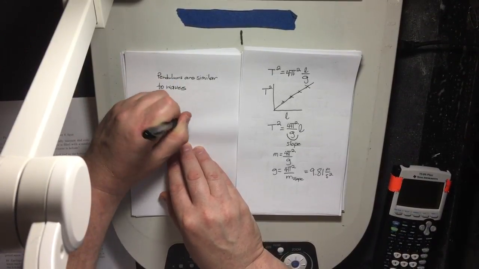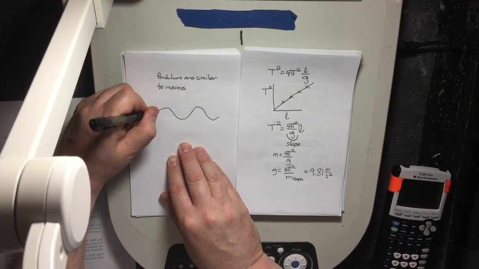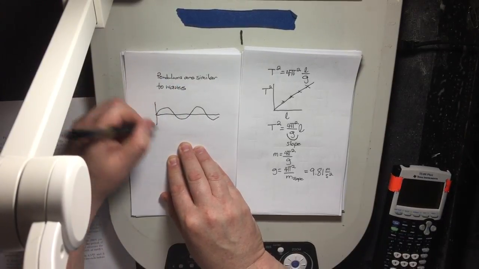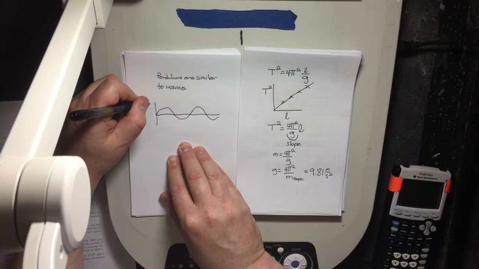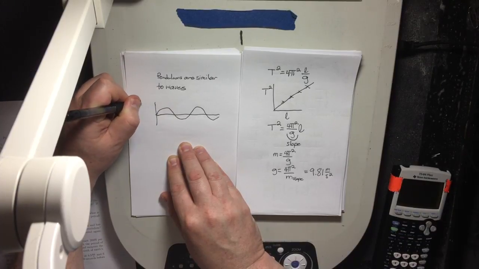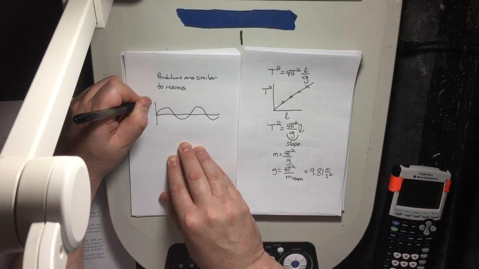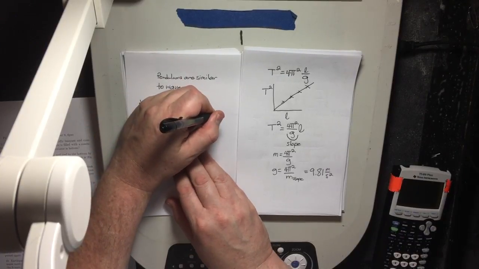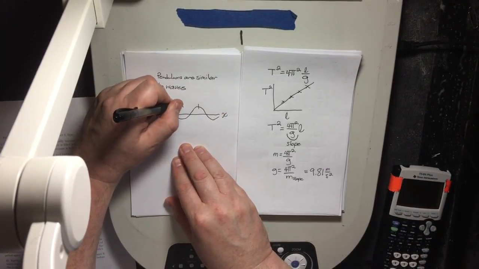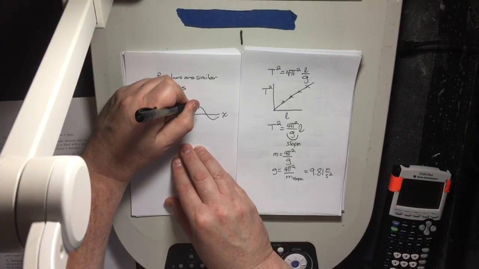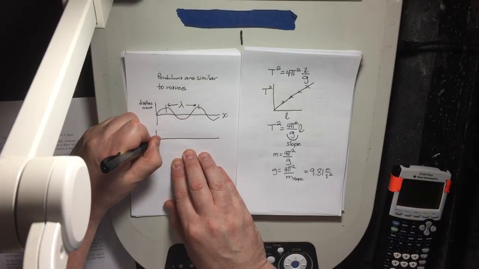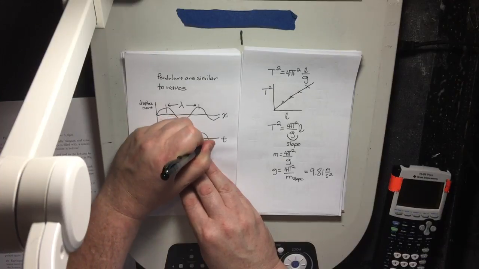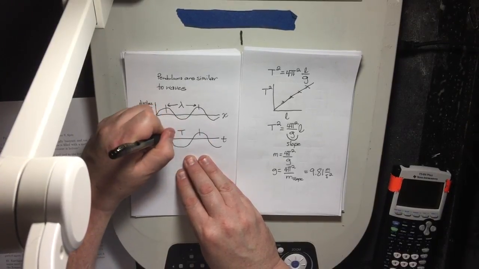Like if you had a wave in a pool, it looks a lot like the amplitude and stuff that we did earlier, but if your horizontal is x, rather than t, you're measuring wavelength, and if it is t, then it's measuring period.